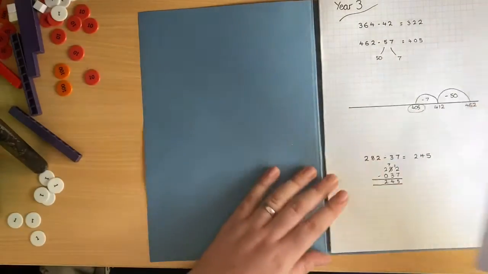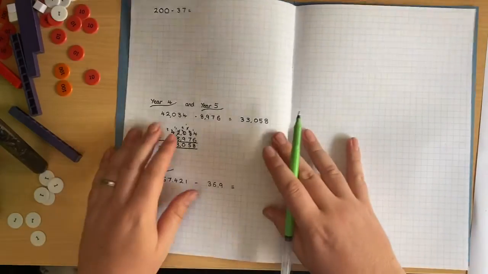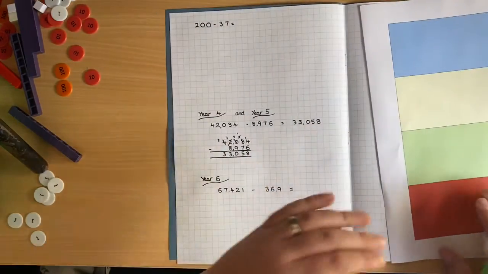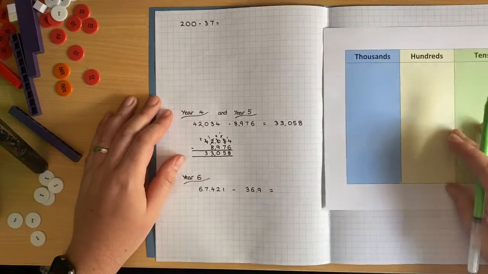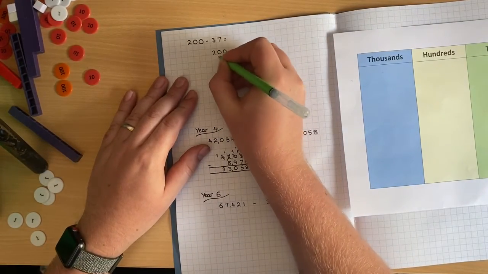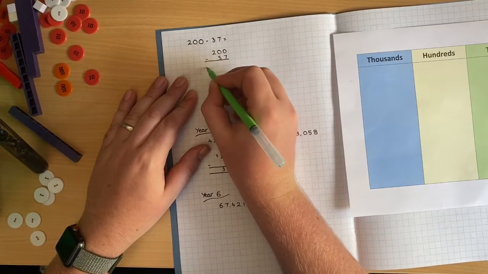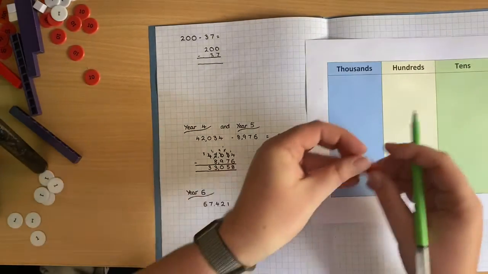Okay, as I said, there's lots of different ideas to get through in year 3. And just like in addition and subtraction, this builds on in year 4 and 5 and 6. Before I get to this, let me just show you one more example, thinking about borrowing from more than one column. Now, hopefully children will become confident at doing these kind of problems mentally in their heads.